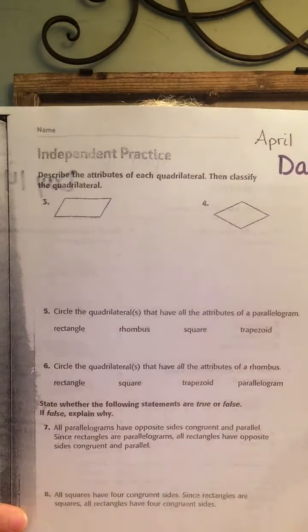Okay? Then you come to the second page. That's where the work is. All right, so the first question says, describe the attributes, meaning the qualities, what it is, of each quadrilateral, and then classify the quadrilateral. So tell me what's special about it on number 3. What's all the sides? What's special about it? And then what do you think the name of that shape is? Okay. Number 4, same thing. What's special about it? All those things.